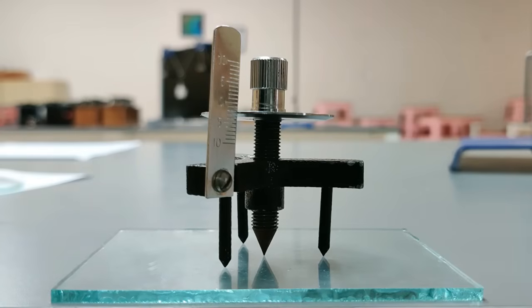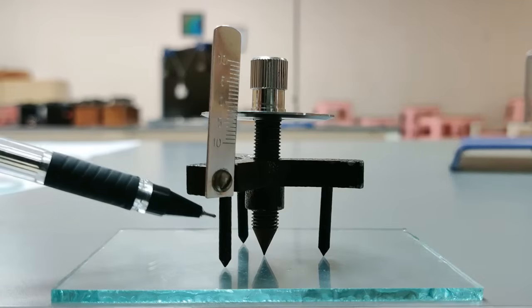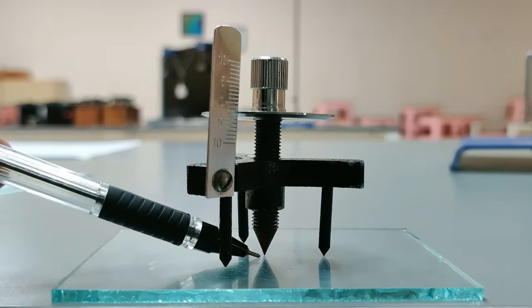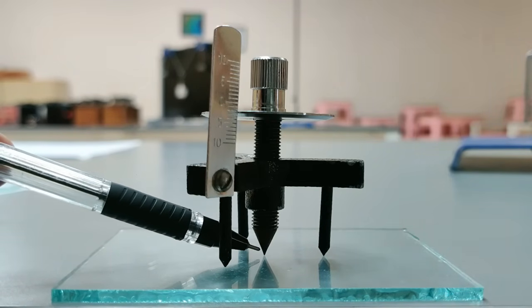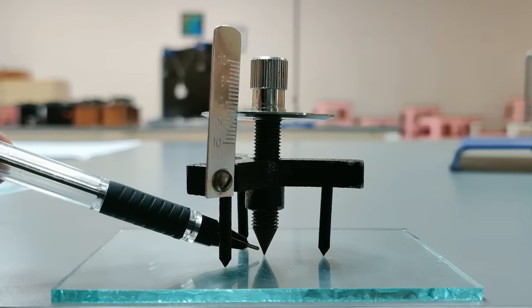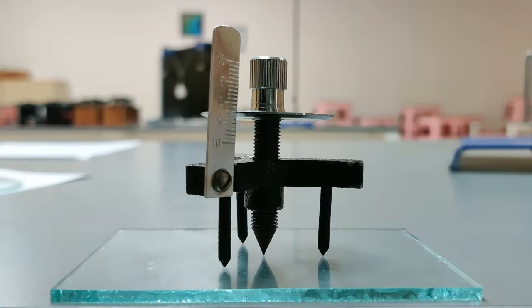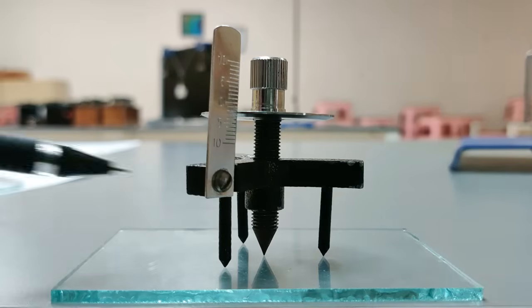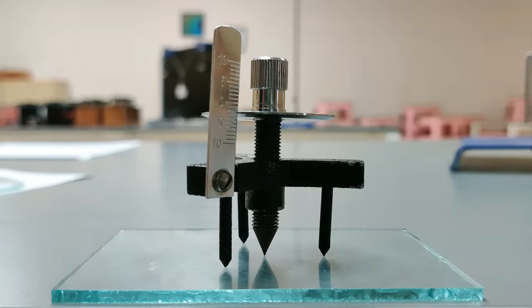Okay, you can see that all three legs are touching the glass surface, as well as the screw tip. Look, the tip of the screw and the tip of the image of the screw, the tip of the image and the tip of the original screw, both are touching and coincide. So it indicates that the tips of all three legs and the tip of the screw, all four tips are touching the plane glass surface, right? This is the first thing you should observe.